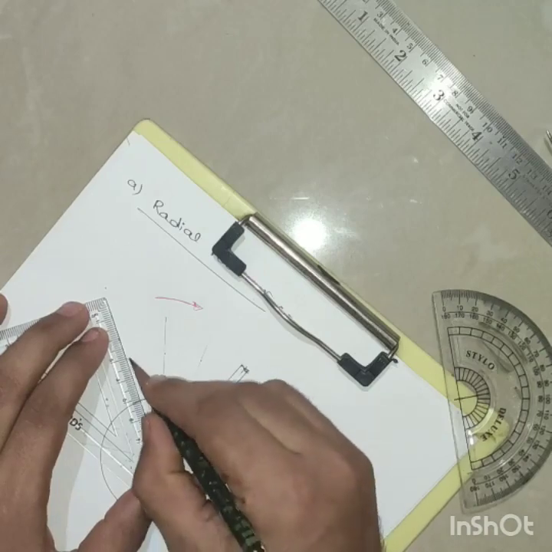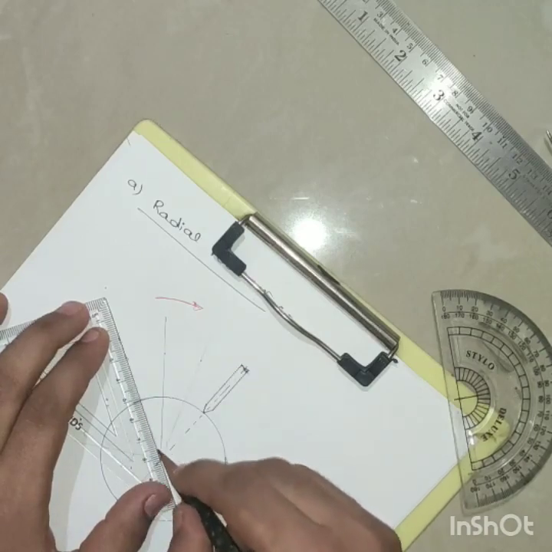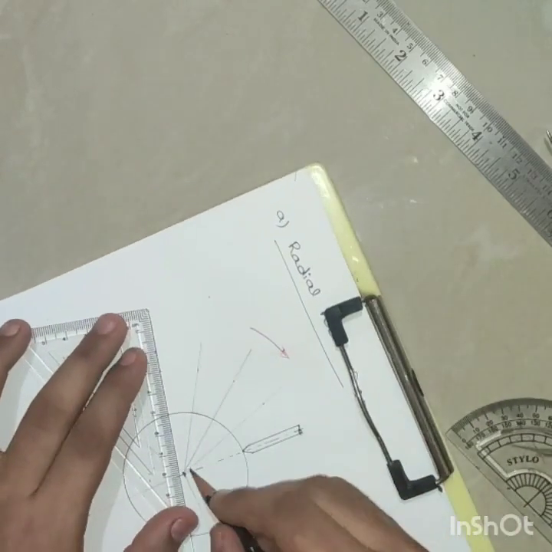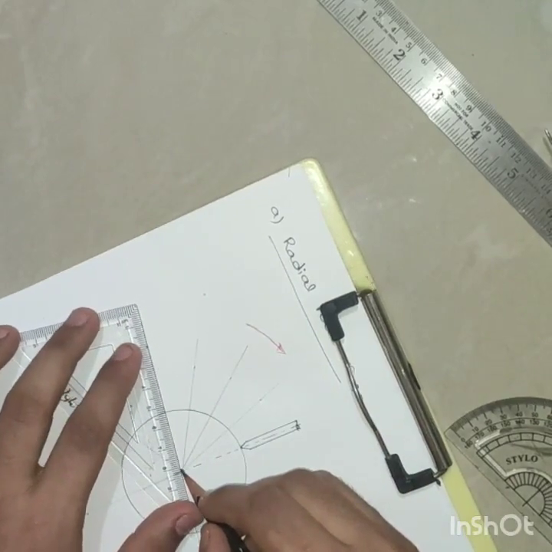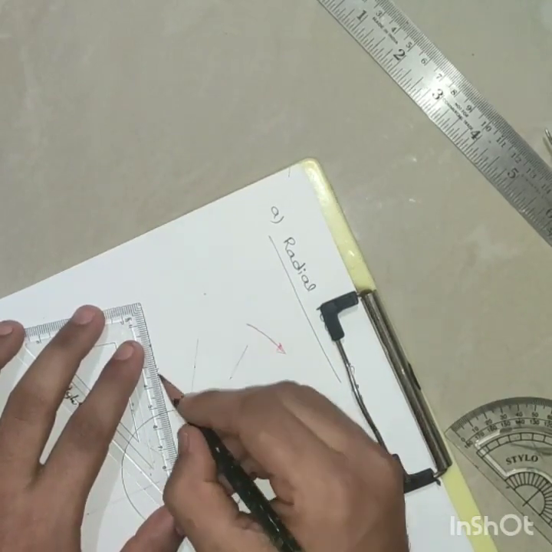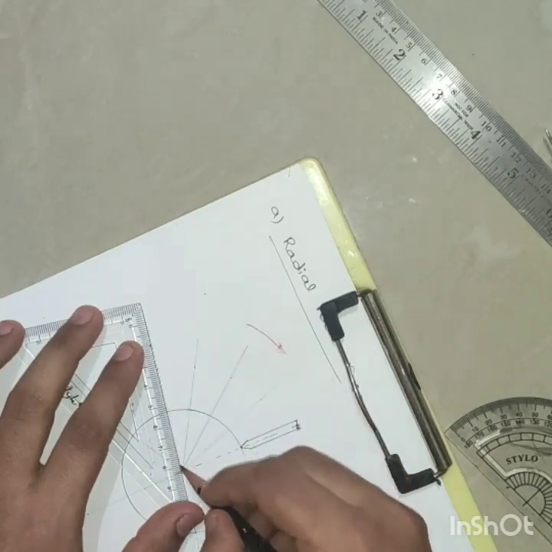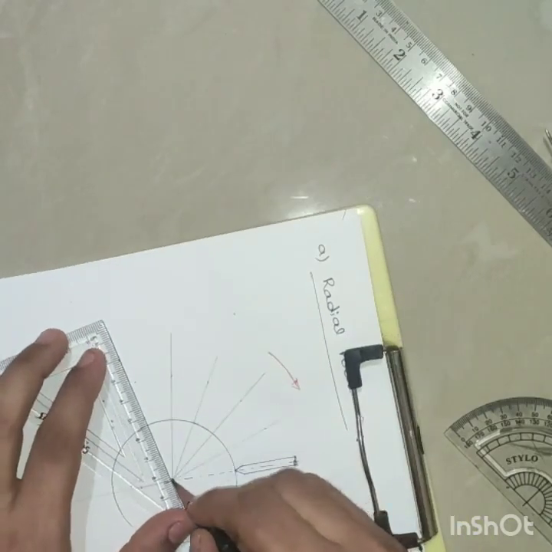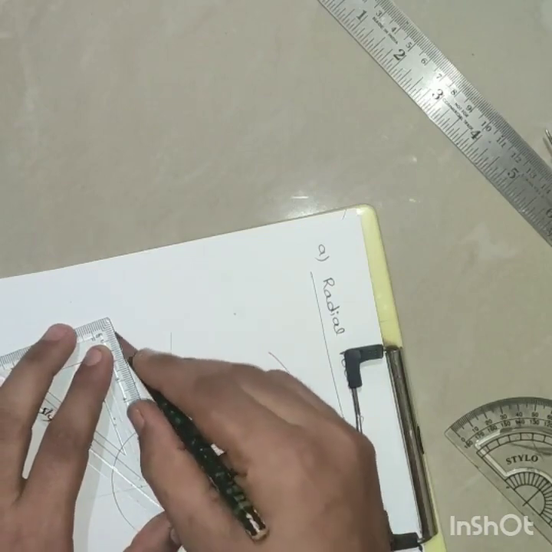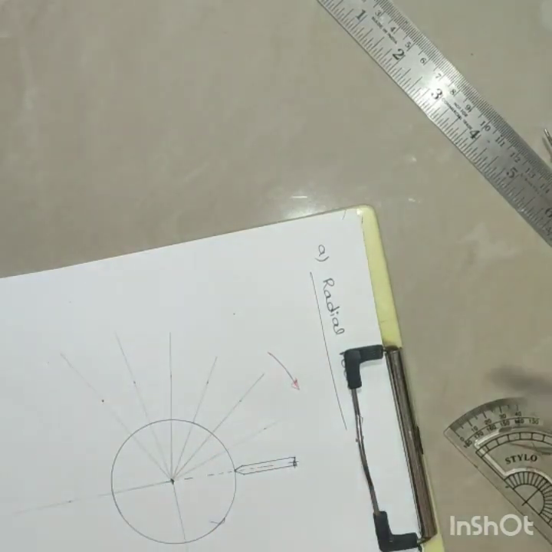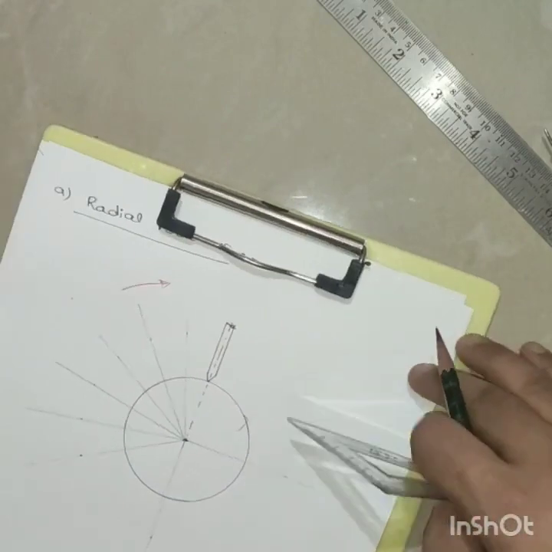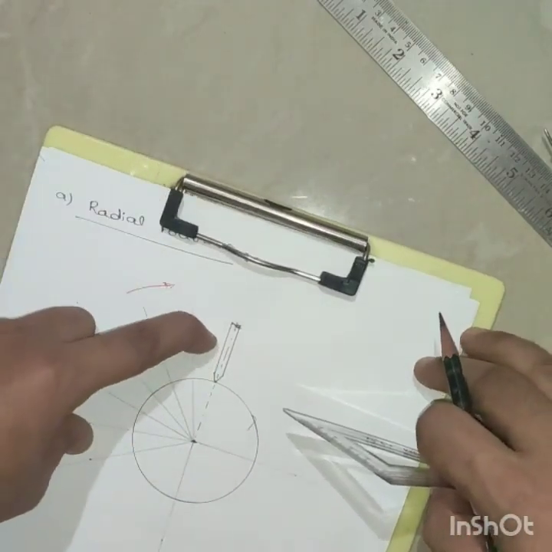These lines are used to mark the trace point of the follower at different points. So now I divided this outstroke region into 6 parts.